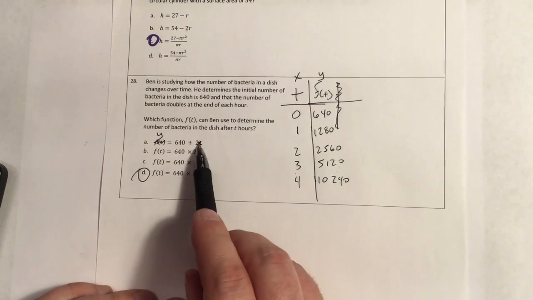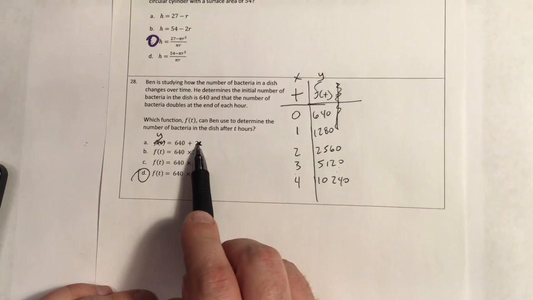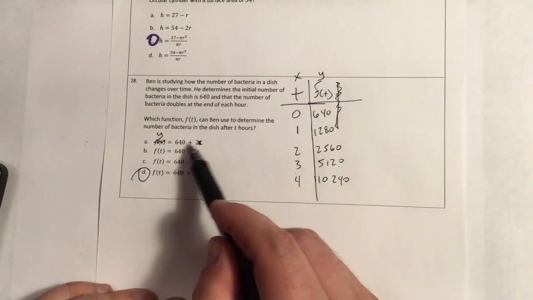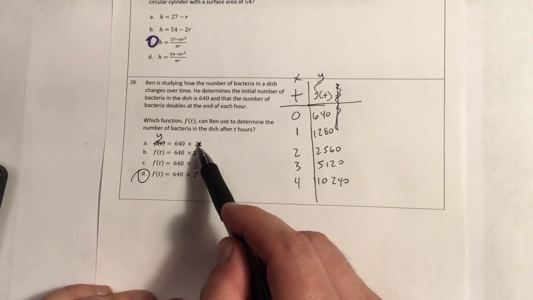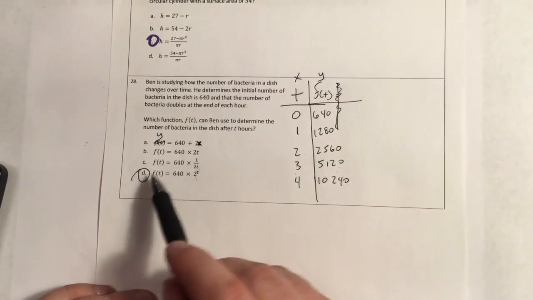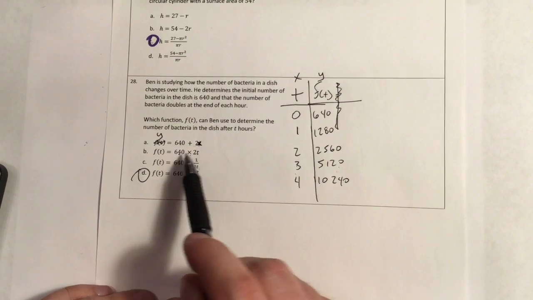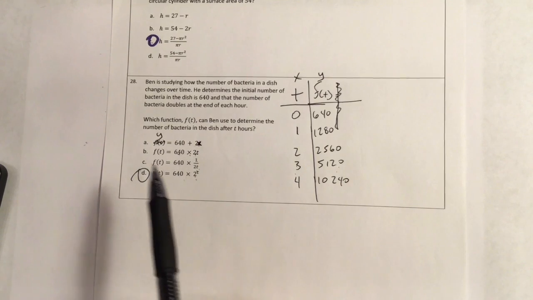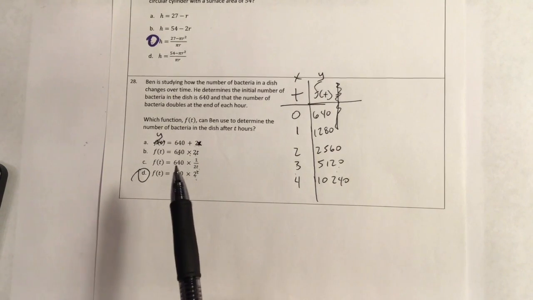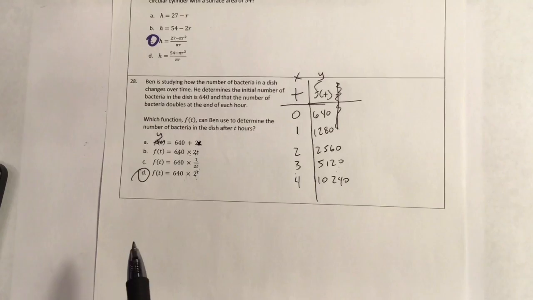Well, if I plug 3 into this, it's going to be 640 plus 6. This is just a linear function that's increasing with a slope of 2, so it's not that. 640 times 2 times 2 is just 640 times 6, and 640 times 6 is definitely not 5120, so that's not it either.